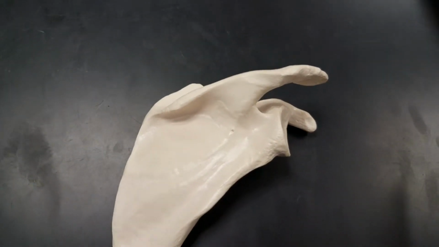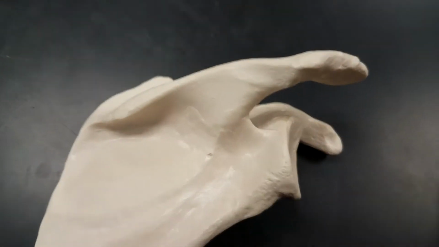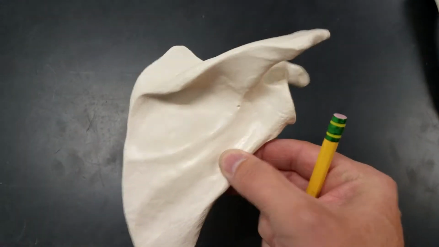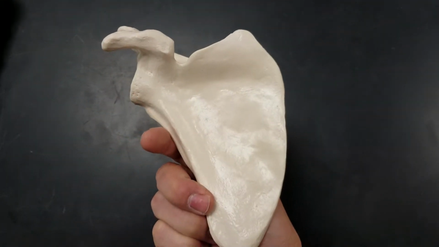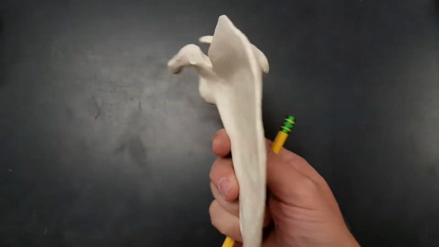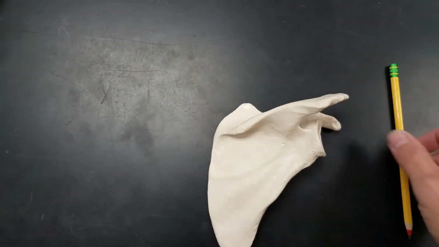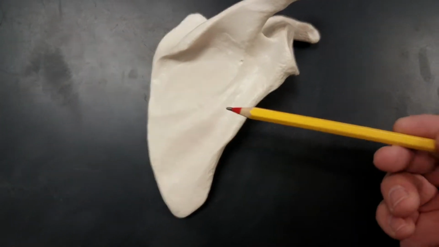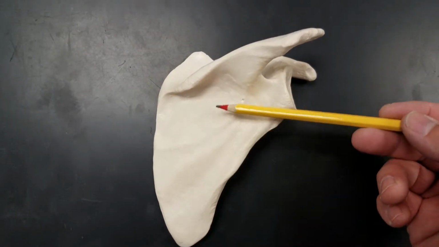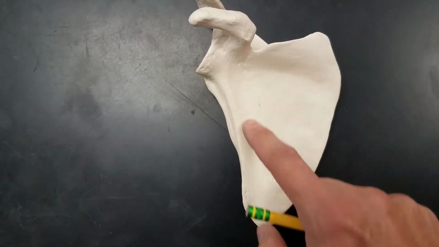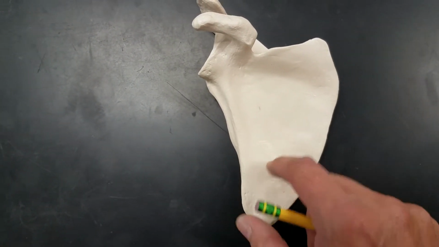Now here we see the scapula. The scapula, the shoulder blade, we can see from the posterior view, and then the anterior view, where it would sit against the rib cage. Now the scapula has many fossa. A fossa is an indented area, so there's a fossa here, there's a fossa on top, and there's a fossa in the front of the scapula as well.